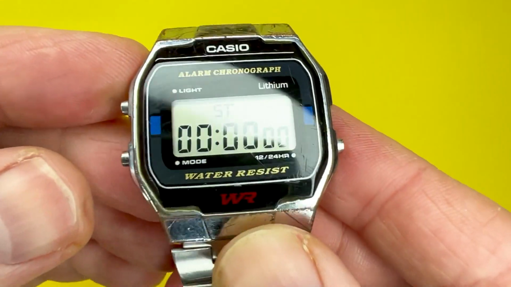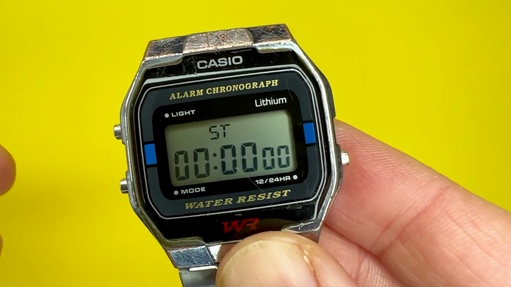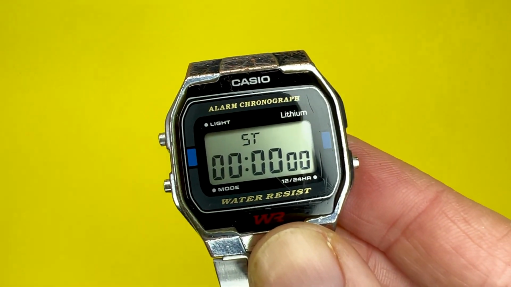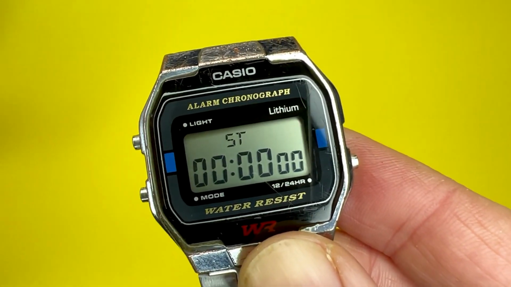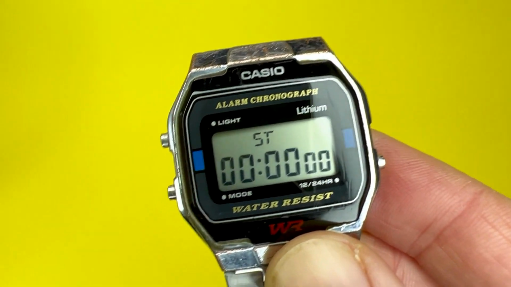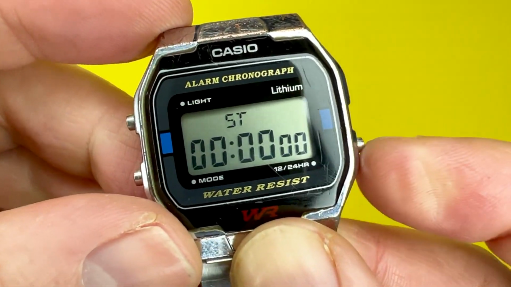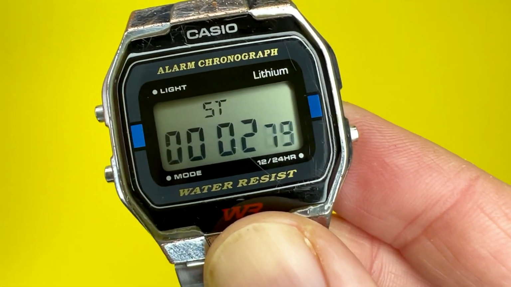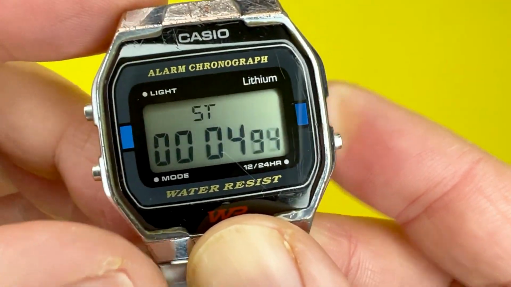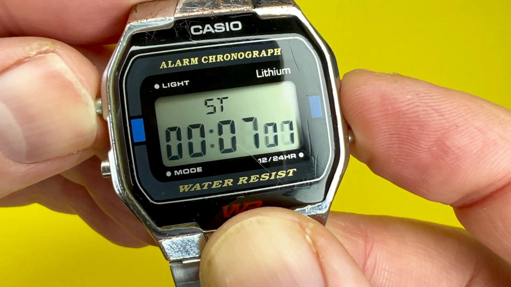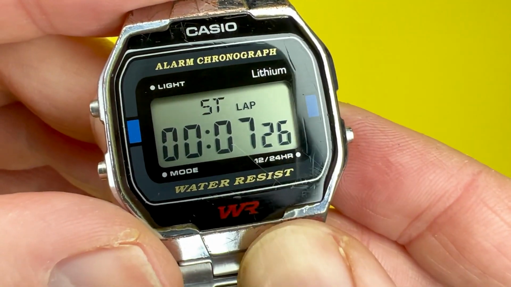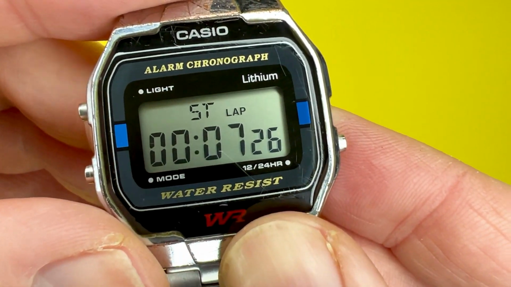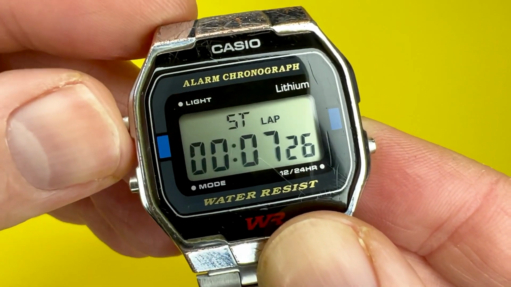Now, if you want to measure what is known as first and second finish time, so for example, you've got two runners in a race, and the first runner does it in a great time, and then you want to measure the second runner as well, it is easily done with this watch. So the race begins, and the first runner does it in an amazing time. As they're going through the finish line, you just press the top left hand button, and that would be their finish time there. So 7 seconds and 26 hundredths of a second. So they are very fast getting through that finish line.